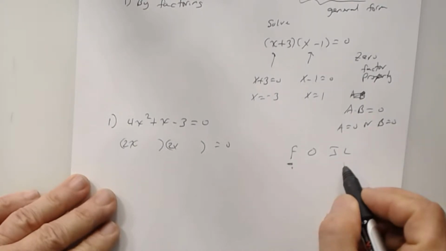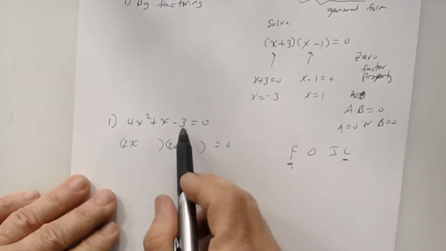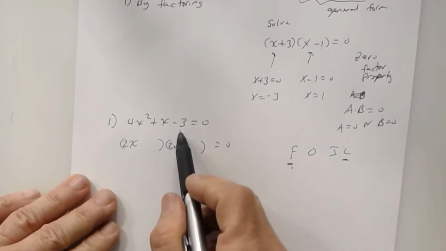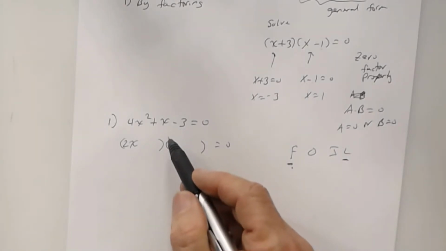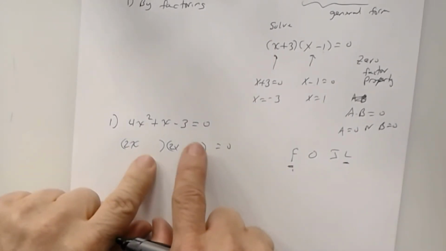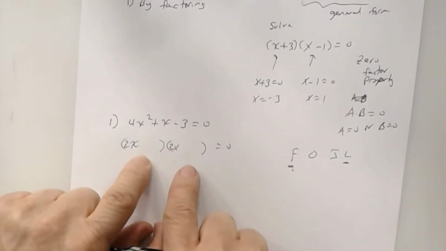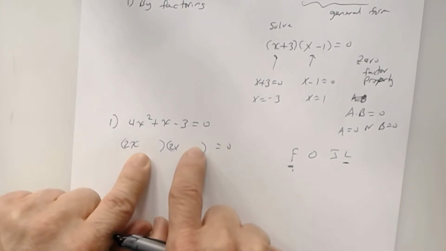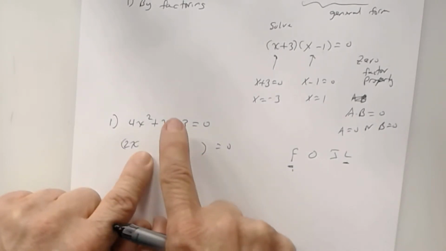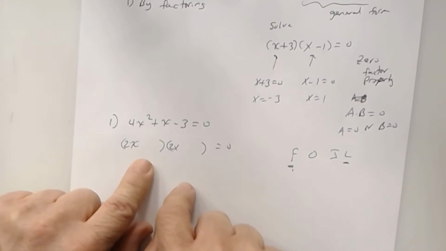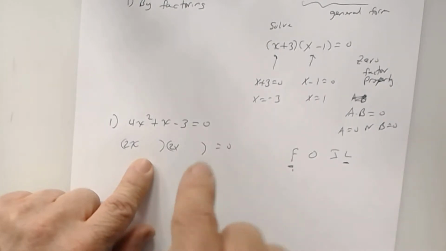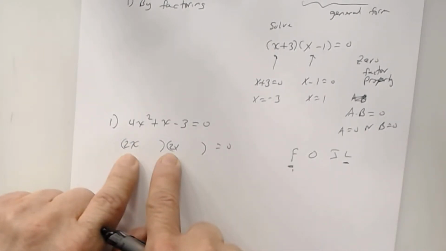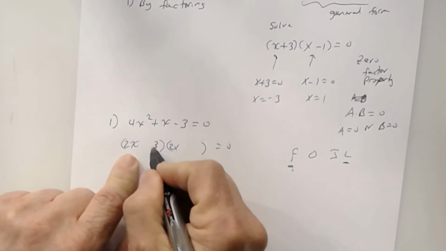Now the last, go to the last next. You want the last to be -3, right? Now remember, the last is negative. That means in order for the last term to be negative, one sign has to be positive, the other sign has to be negative, because a positive times a negative is a what? Negative. Now, there's only one possibility for 3. 3 times 1. Since these are both 2x's, the same thing, it doesn't matter which part you put the 3 in.